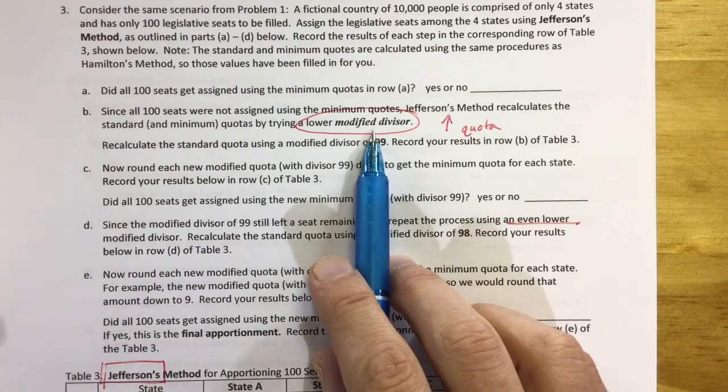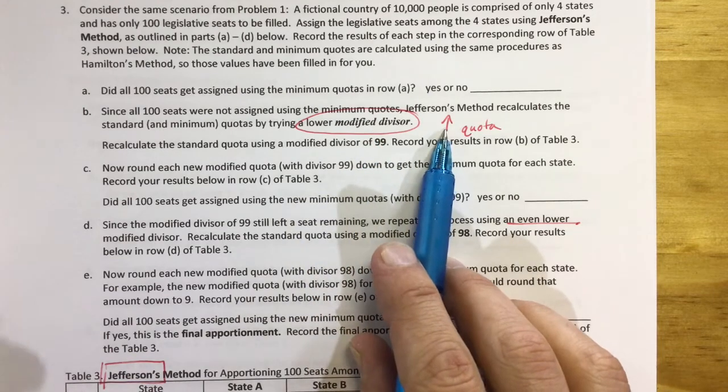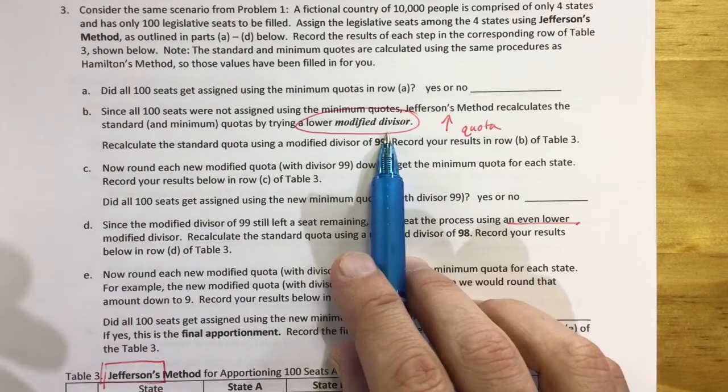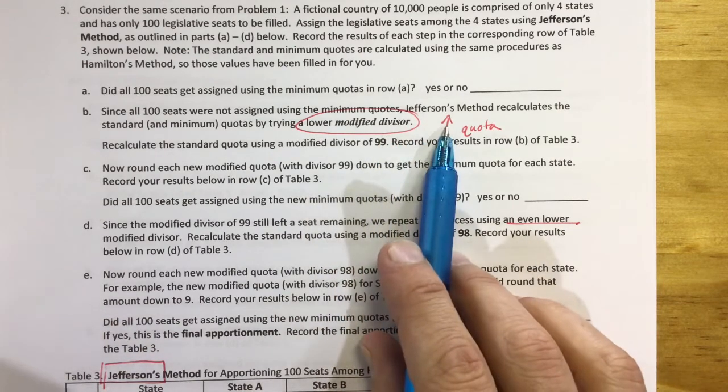The idea with this is, if you can imagine this with numbers, if you divide a set number, like a population, by something smaller, the return is going to be something bigger. So by dividing by 99 instead of 100, those values are going to turn out larger than what they used to be.